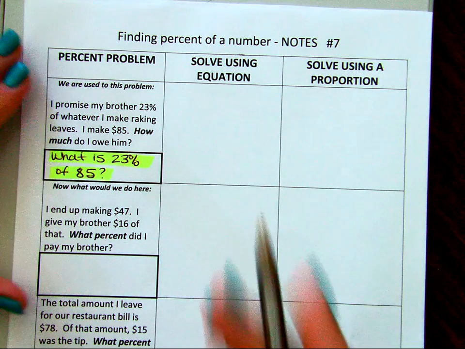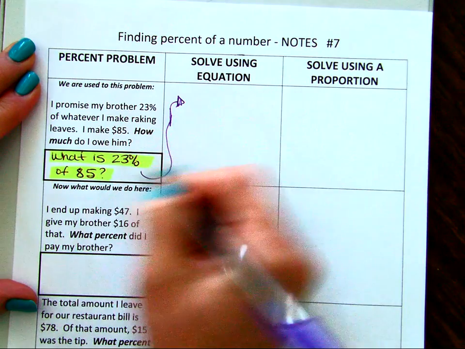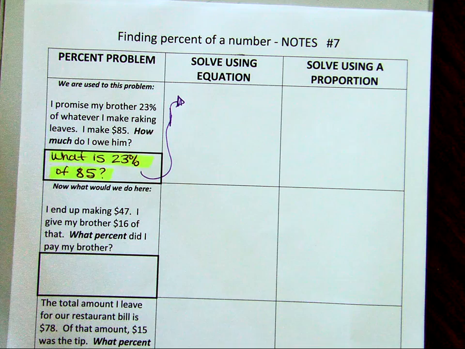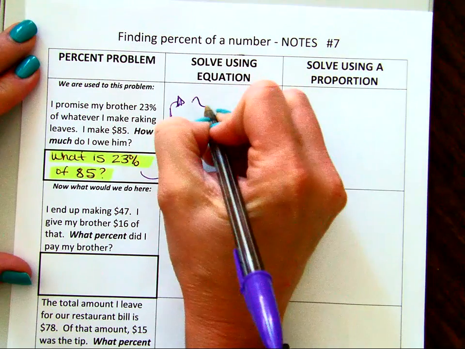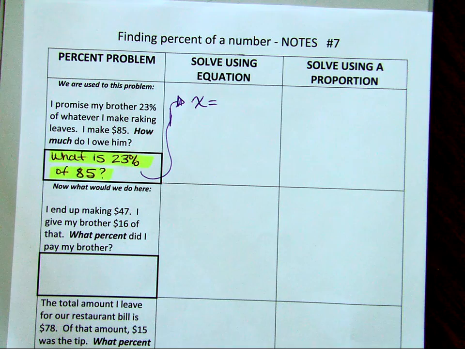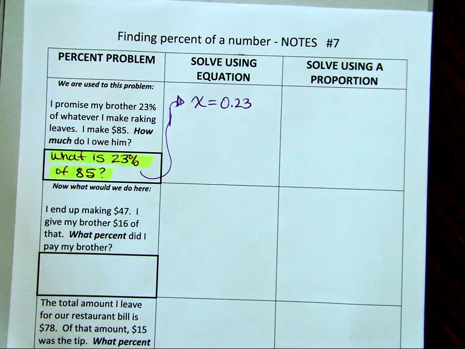So then I take this question and translate it up here into an equation, right? So, what number is. Anytime you say what is, isn't that your x value? So, what number is, and then when we write 23%, we write it as whatever we would punch into our calculator, right?